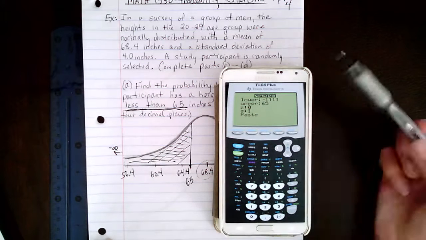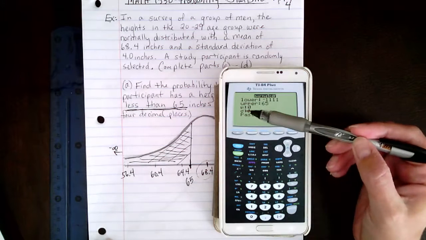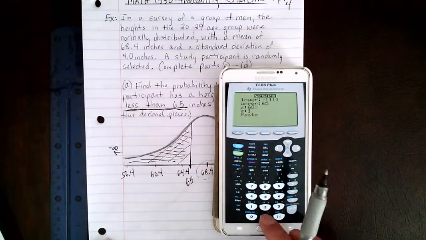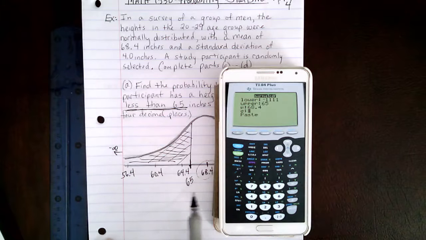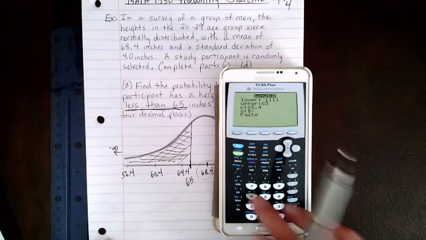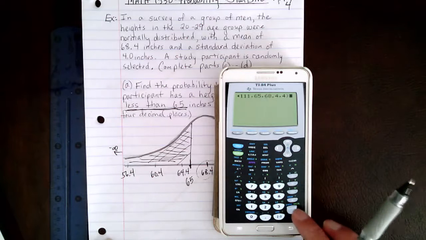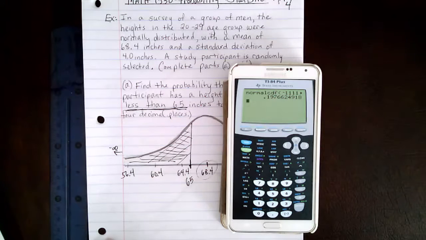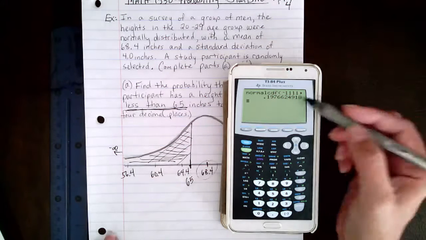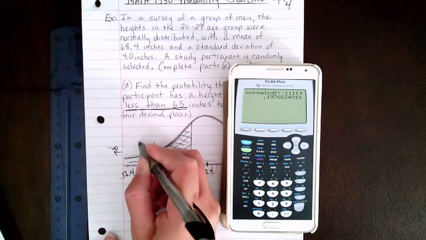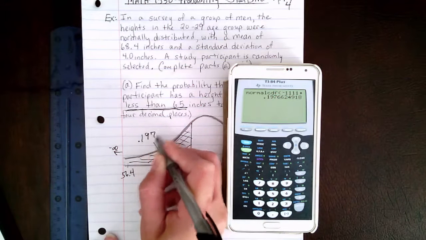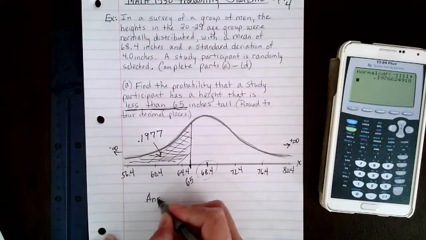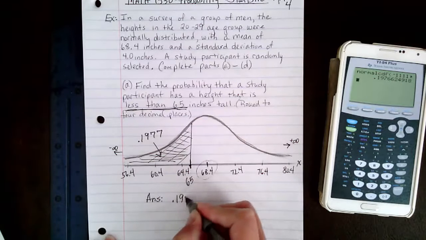The mean, remember that this symbol is a Greek letter, it's called mu, and it represents the mean. So the mean here is 68.4, and the standard deviation is 4. So I go down and hit enter. So this is the area, 0.1977. If I round to 4 decimal places, this area is 0.1977. So that is our answer. So the answer to this question is 0.1977.